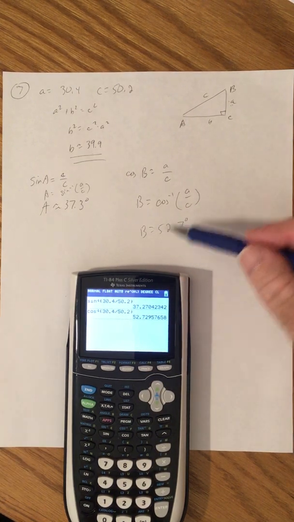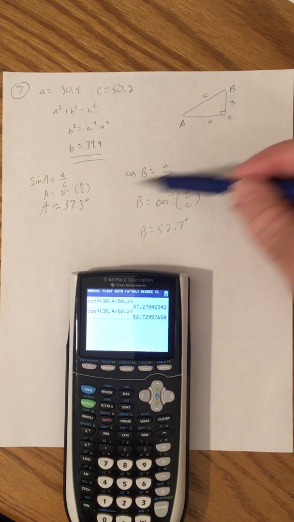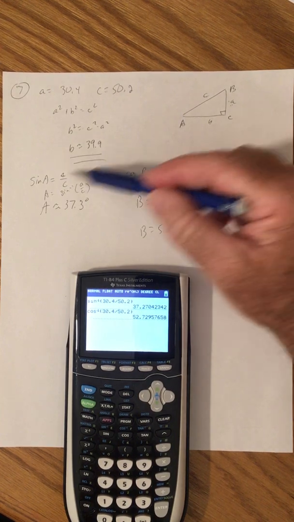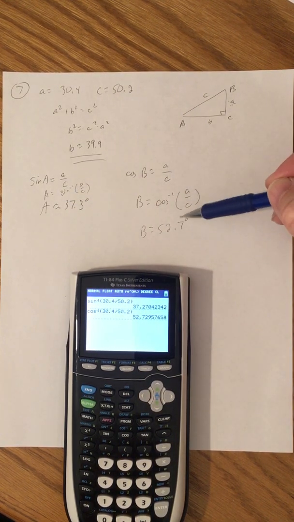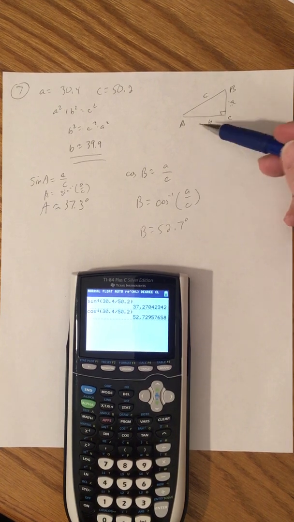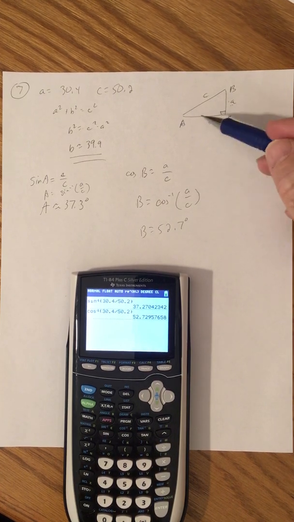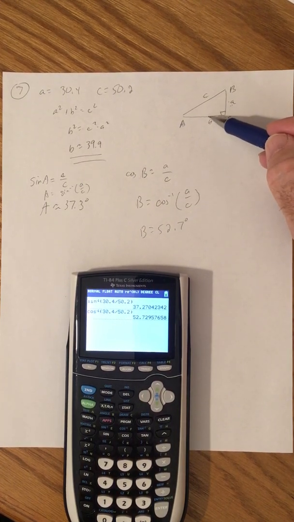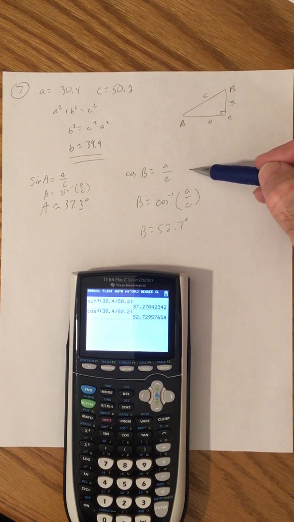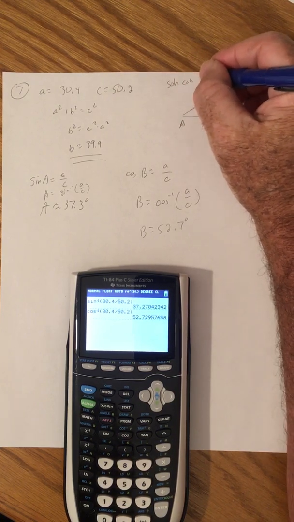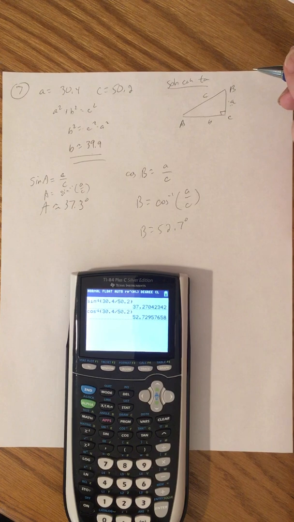Now, what you should find when you do this, since this is a right triangle, is that these two angles should add up to 90 degrees, which they do. If they don't, you need to go back and check what you did and make sure that you have the correct ratios, and that you're using the correct sine, cosine, or tangent. Identify the sides that you have and identify the angle that you're looking for, and either sine, cosine, or tangent will apply. And remember, for right triangle trigonometry, the ratios are always SOHCAHTOA. And we have talked about what that means in the past.